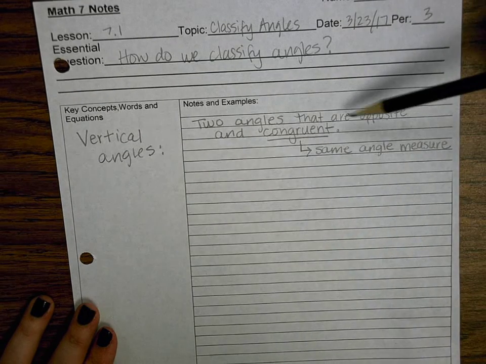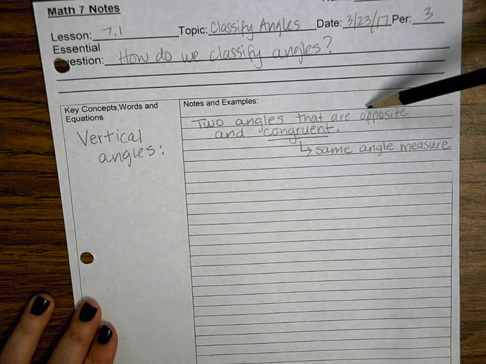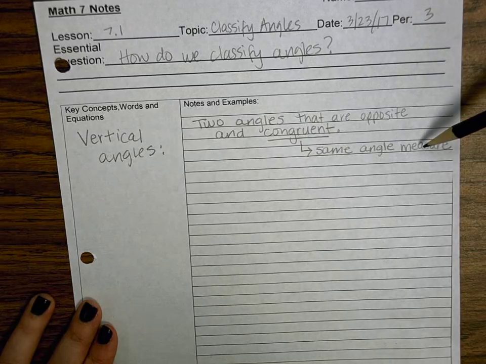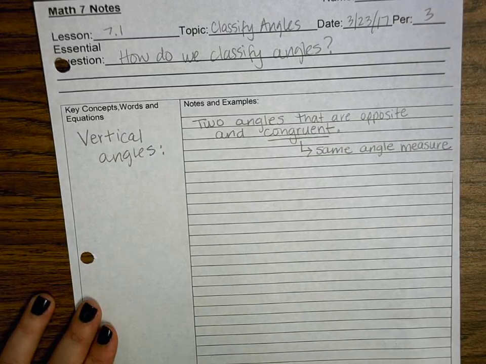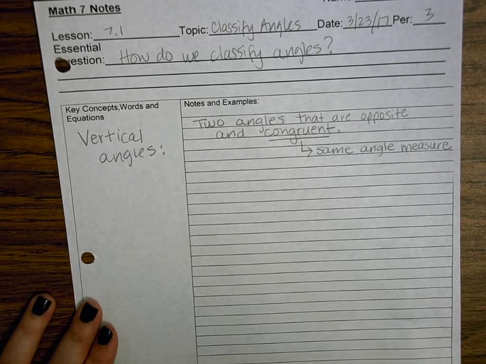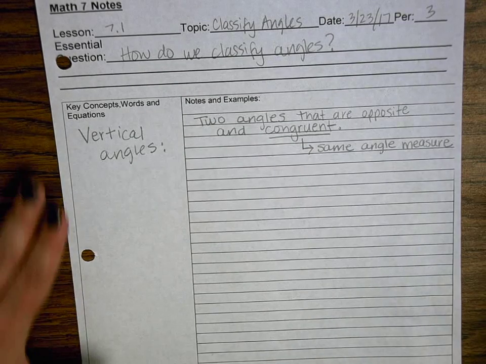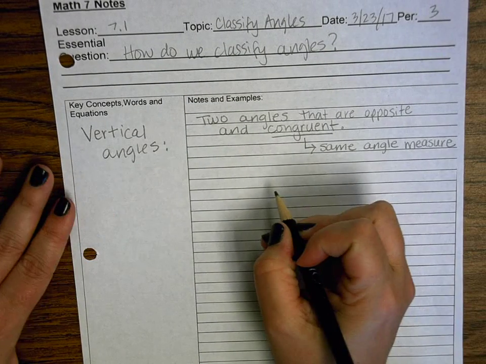So two angles that are opposite, and we'll define opposite in a moment, and congruent, meaning the same angle measure. Like, if you had one angle with 30 degrees and another one with 30 degrees, would they be congruent? Yes, they're the same exact angle measure. So that's vertical angles. We're going to draw a picture of these.